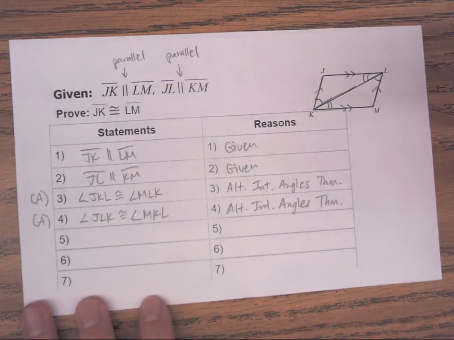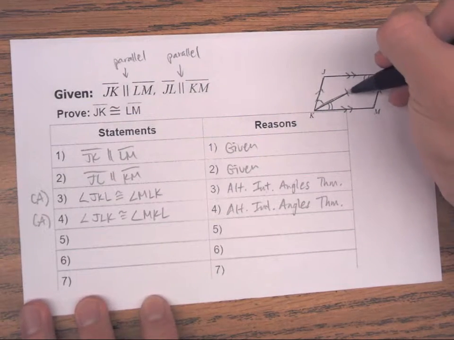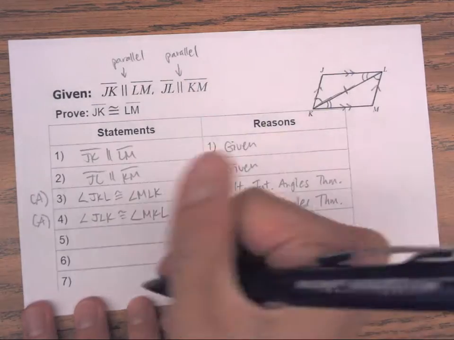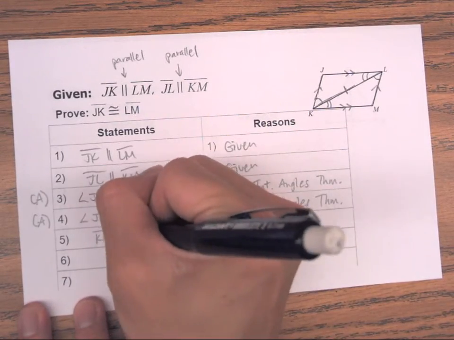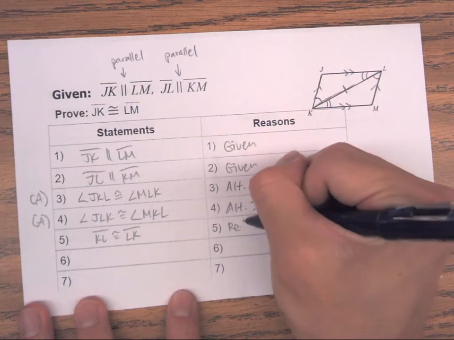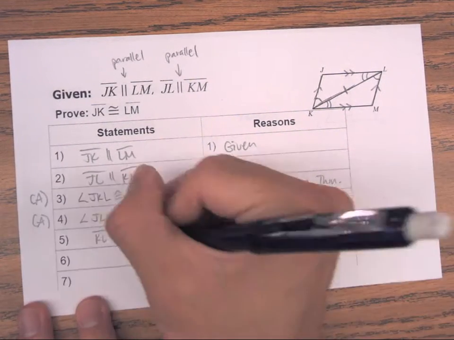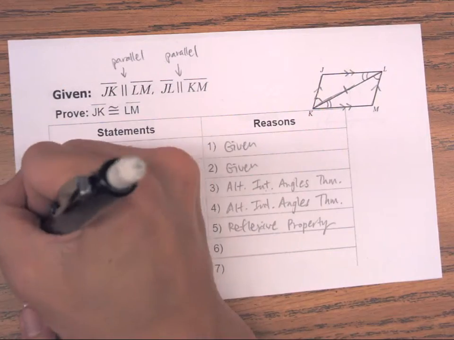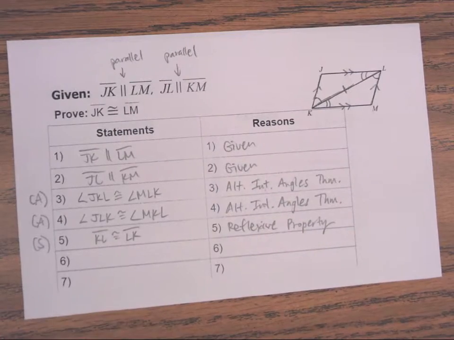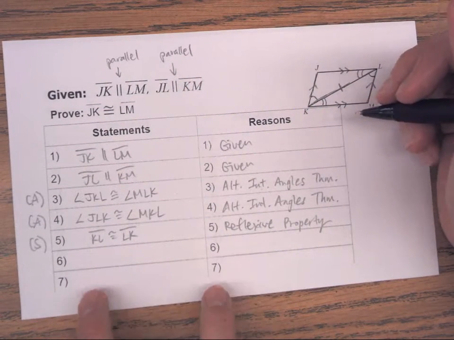Okay, the next step I see, I'm looking for a side that is shared between both triangles. I believe this one in the middle will work. So therefore, segment KL is congruent to itself. So this is the reflexive property. We identified a pair of sides that are congruent, so those are going to be congruent. Here, this part, step 6 now.